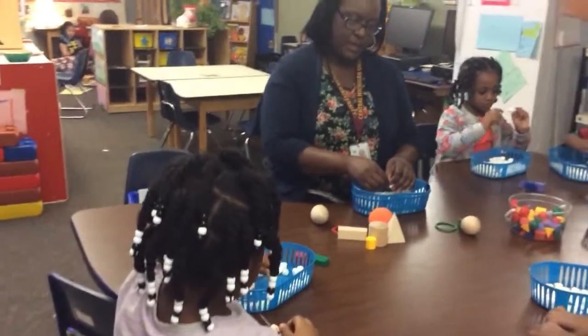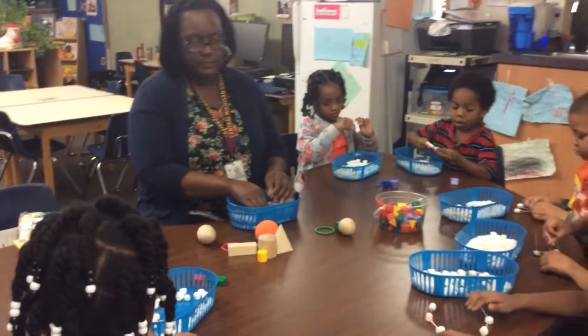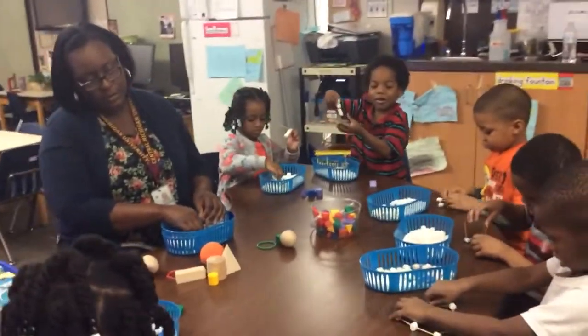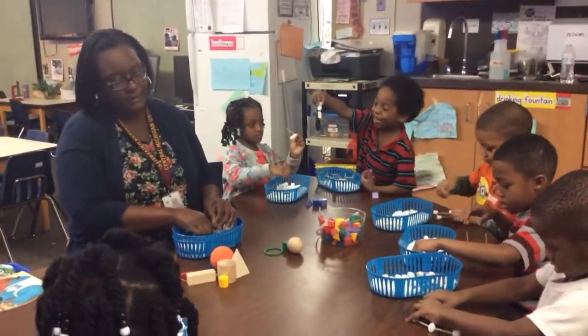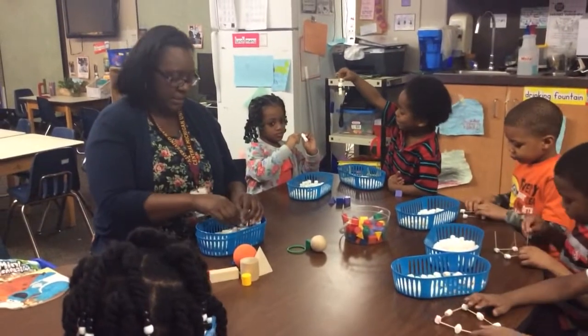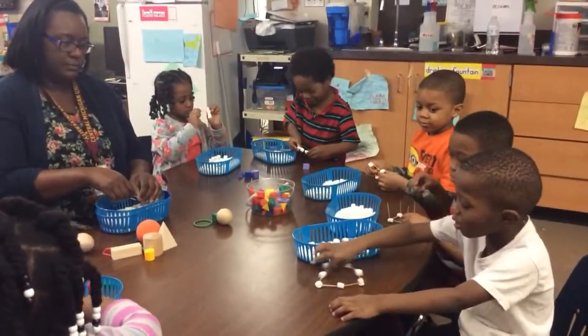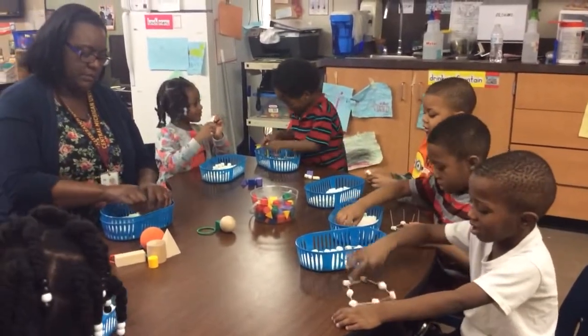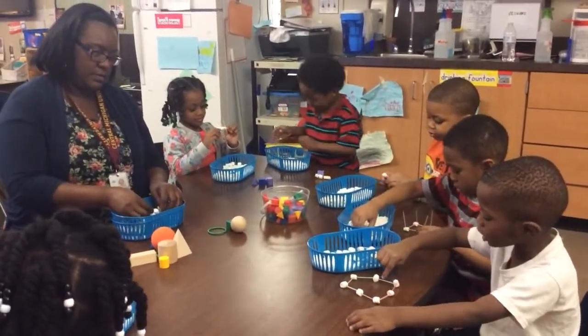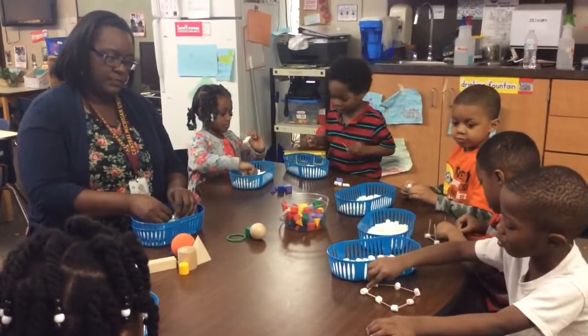Now I see that Jakir has put his together and he's connecting. Oh, Jakir, tell us about that. It's a square. How do you know that that's a square? You got one side, two sides, three sides, four sides.